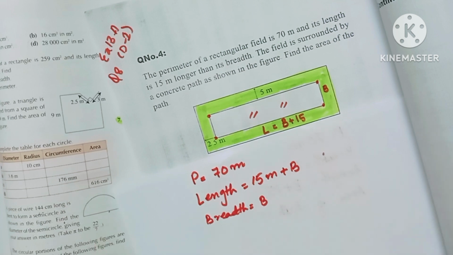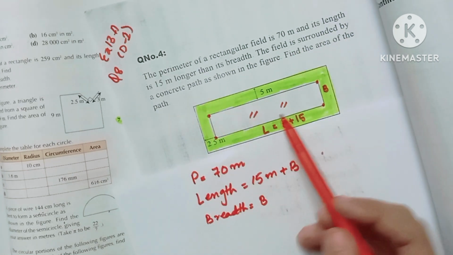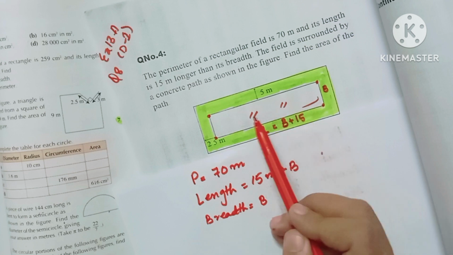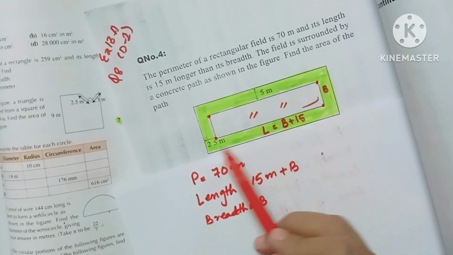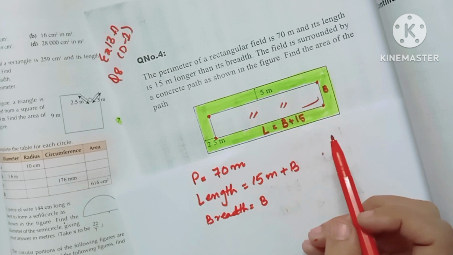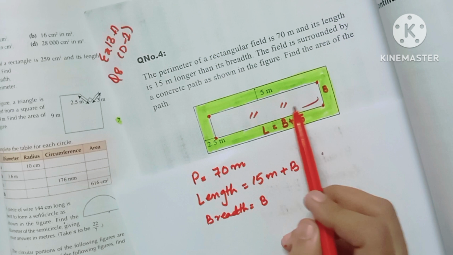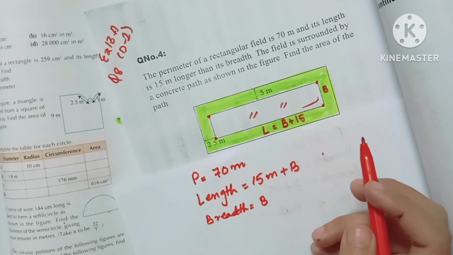That is the condition. Then they are saying the field is surrounded by a concrete path. This one is a rectangular field and the green area is a concrete path, and they are asking us to find the area of this green part. So we can find it.